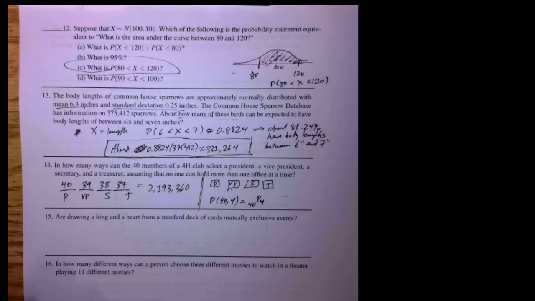Okay, number 15. Are drawing a king and a heart from a standard deck of cards mutually exclusive events? They aren't, because, just as before, there is at least one outcome that makes both those events happen. Drawing a king, drawing a heart, those are the two events. Is there any outcome that's in both? Yes, drawing the king of hearts. Right? So, no.